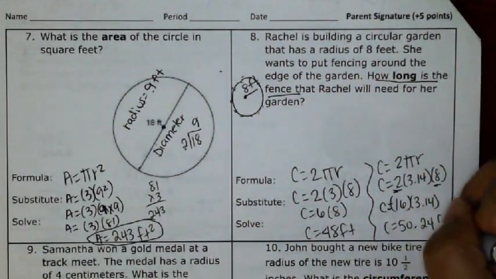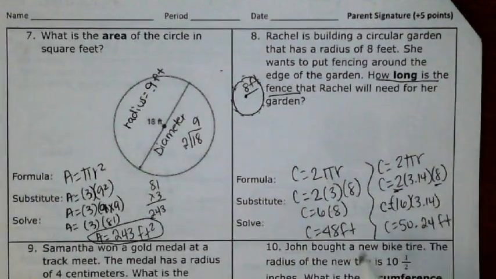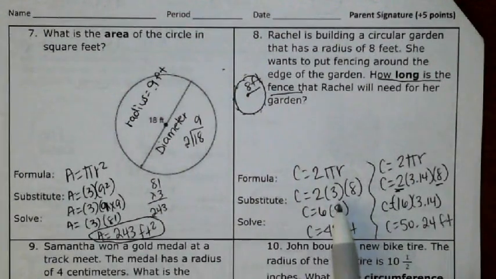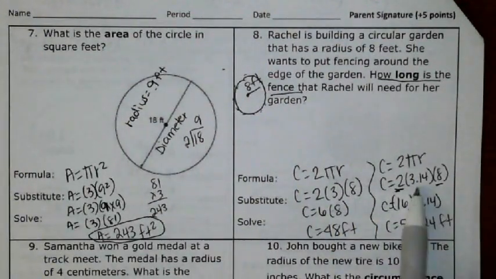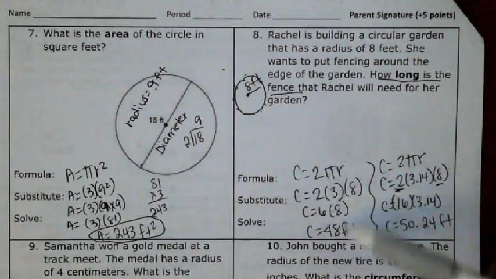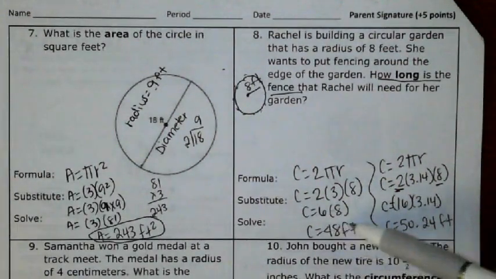So as you can tell, here is what I got the first time with just using 3, 48, and then I did 3.14, I get 50.24. It's useful to understand both ways. There's no difference. The only thing is we are estimating down here. We're rounding down. So this answer is going to be a little bit smaller than this.